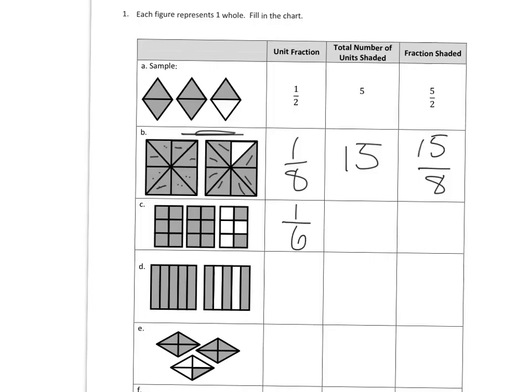And now we got to count the shaded ones. 1, 2, 3, 4, 5, 6, 7, 8, 9, 10, 11, 12, 13, 14. So there's 14 shaded pieces. This number is going to come up here to 14 over 6. 14/6.